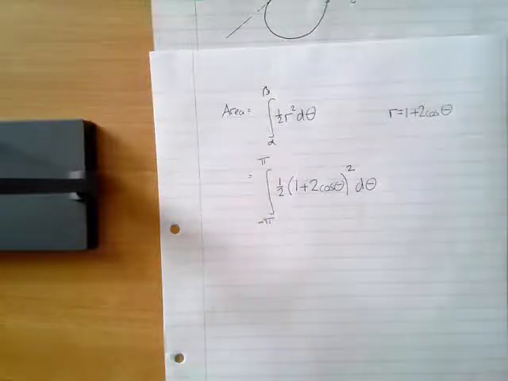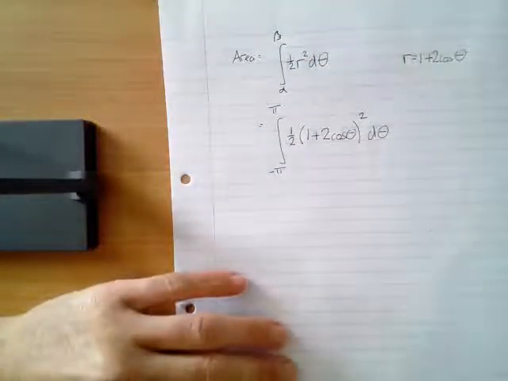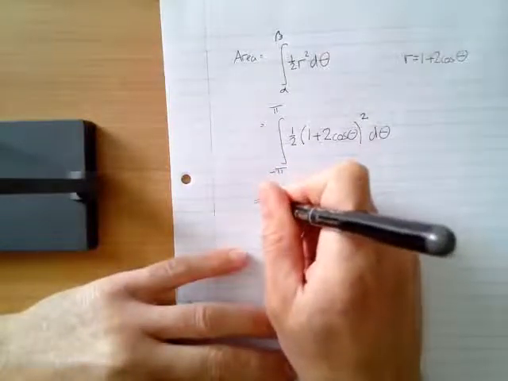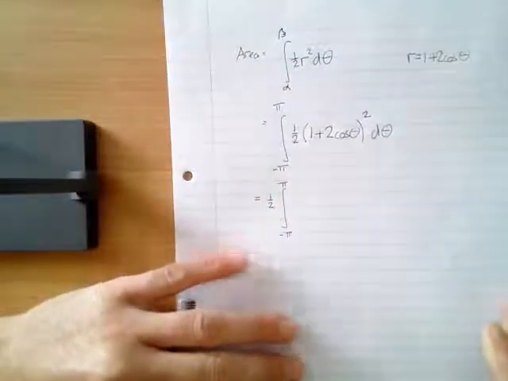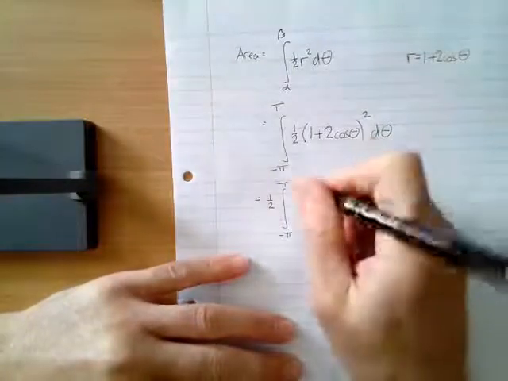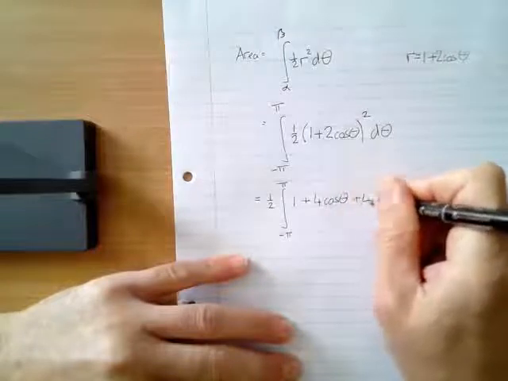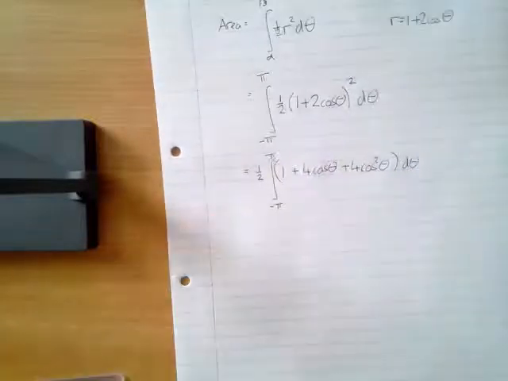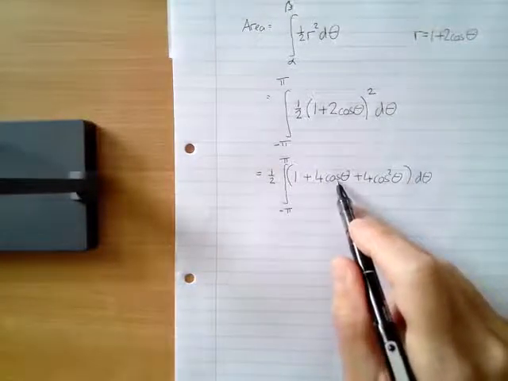I just need to evaluate that expression there. So let's go about doing that now. So first thing I would probably do is just take the half outside for now. It's going to get in the way otherwise. And I need to multiply. I can't integrate that directly. I need to multiply it out. So it's 1 plus 4 cos theta plus 4 cos squared theta, like that. Okay. Now, I can definitely integrate that.